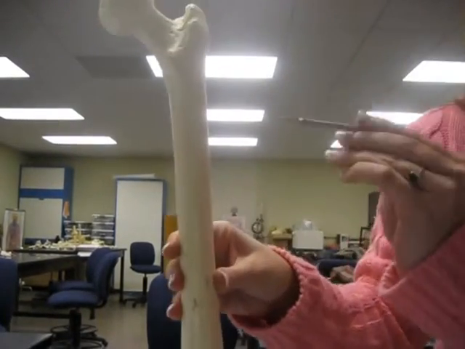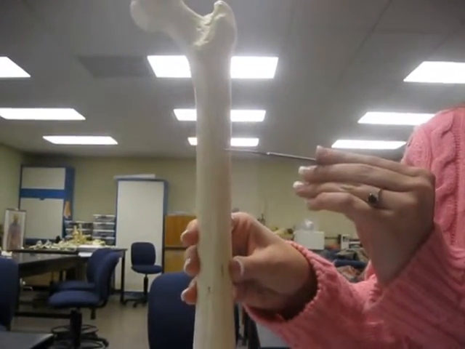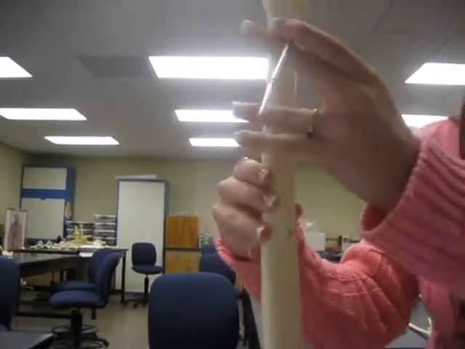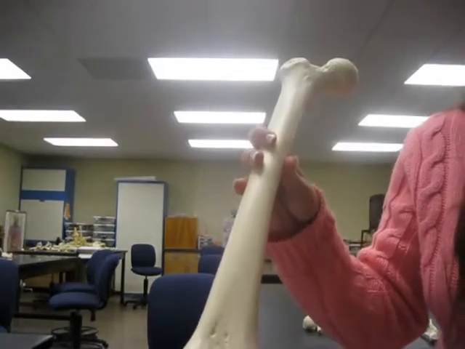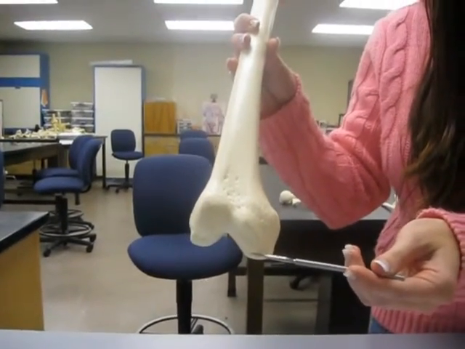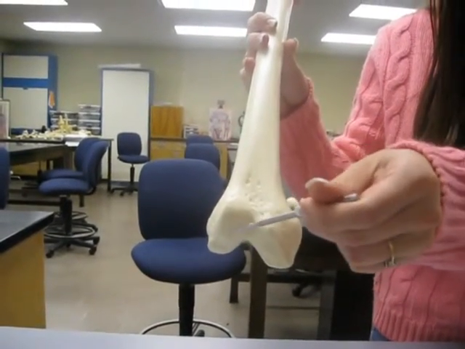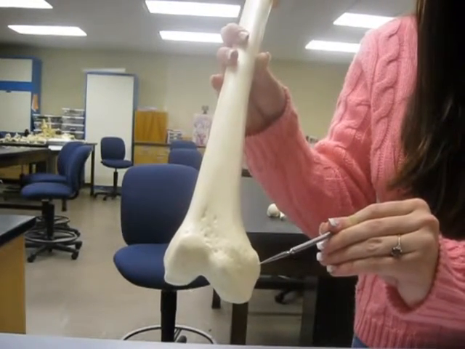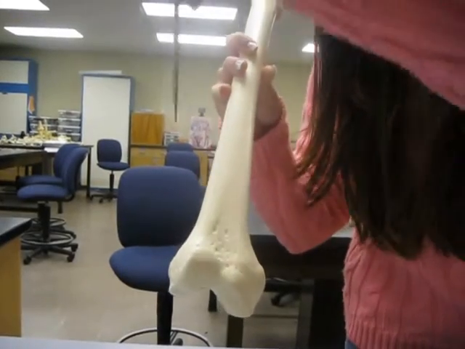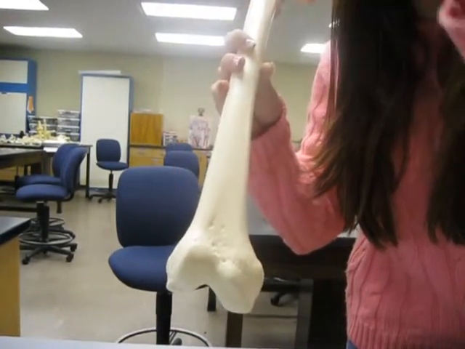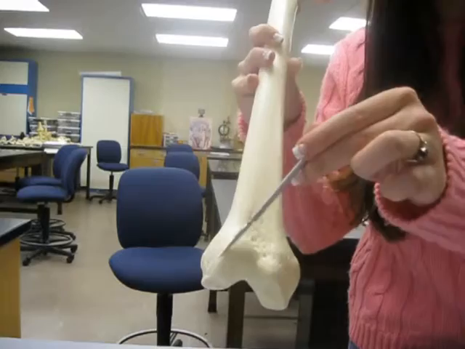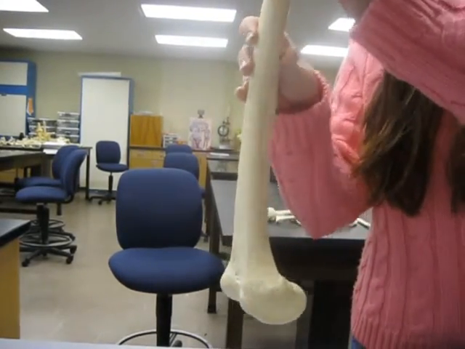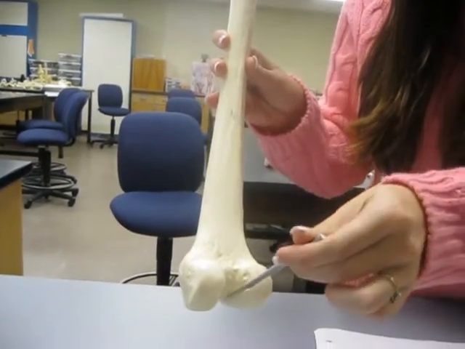the gluteal tuberosity is here, the linea aspera is here, you have the medial condyle here, the lateral condyle here, the medial epicondyle right there, the lateral epicondyle here. The patellar surface is right here. And the intercondylar fossa is right here.